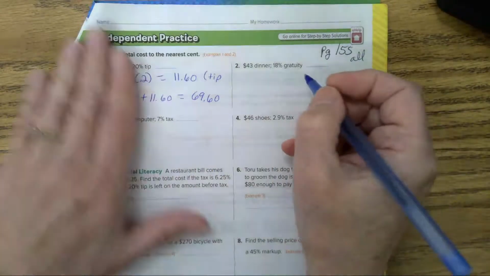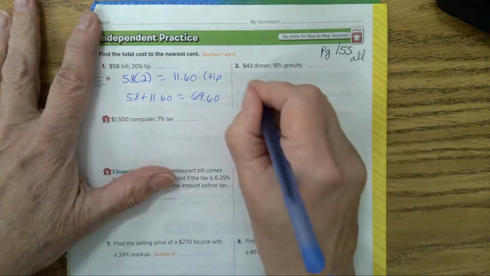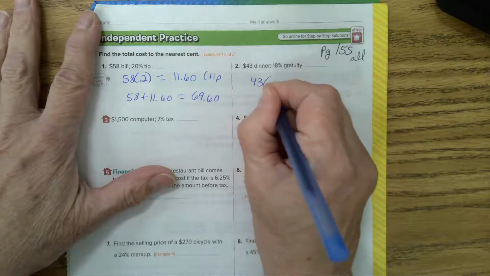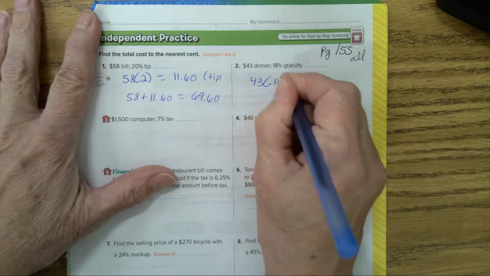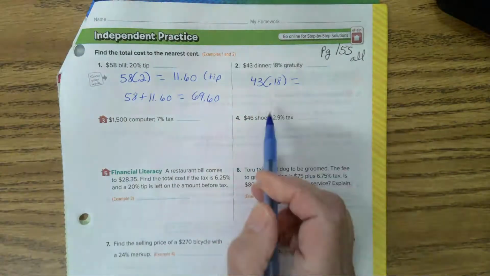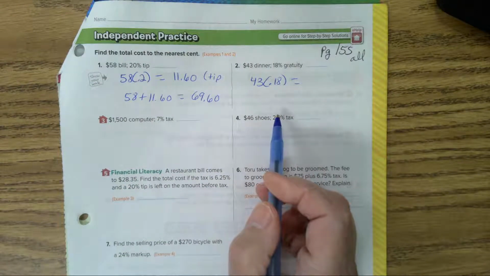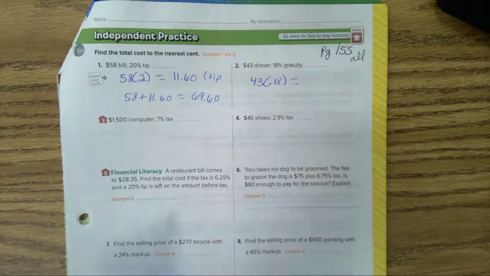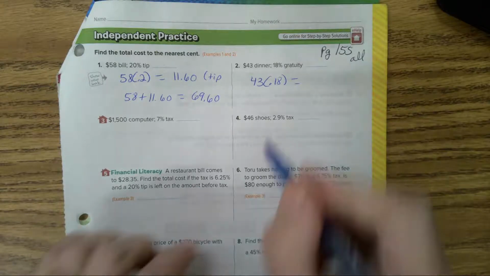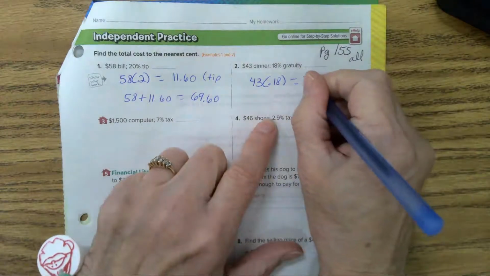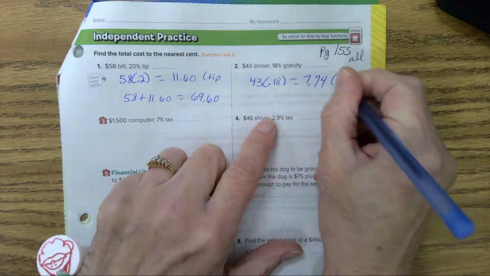This one, gratuity is like a tip. $43 times your percent to a decimal, 0.18. That needs to be on your paper. If you don't have that on your paper, write it down. If you have it, put a check mark beside it. Because on your test, you have to show these steps. Then you can use a calculator. You get $7.74. That's your gratuity.